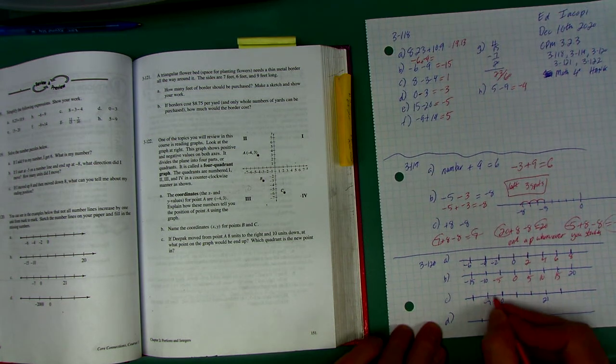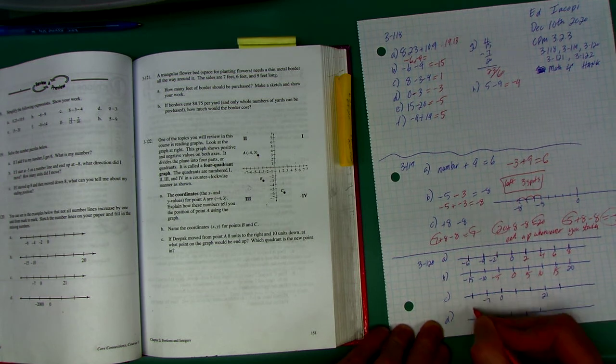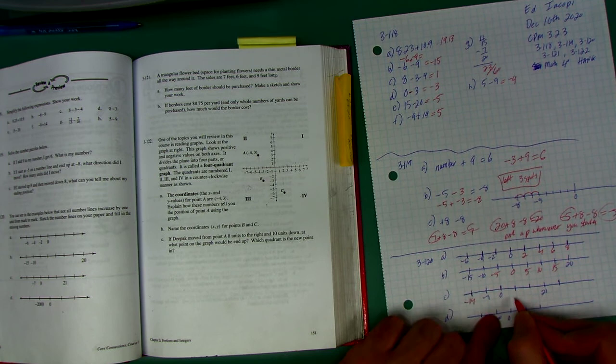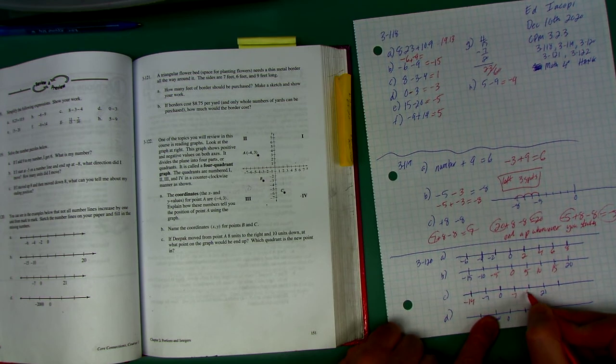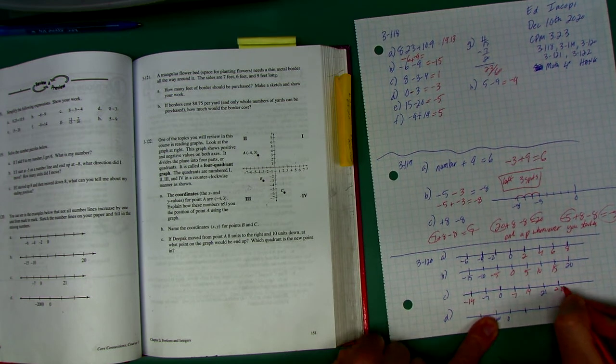Here, what's the difference between here? It's like it went down 7, right? So -7, another 7 is going to be -14. Going that way, I'm adding 7. So let me see, 7, then 14, and then 14 plus 7 is 21, and 21 plus 7 is good.